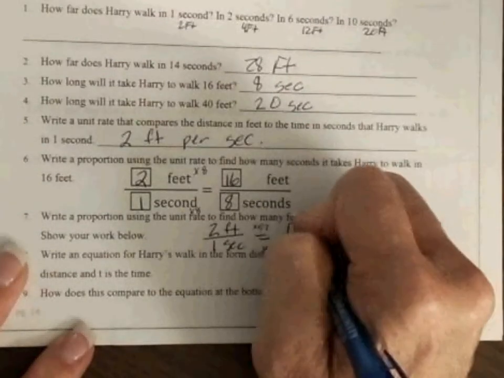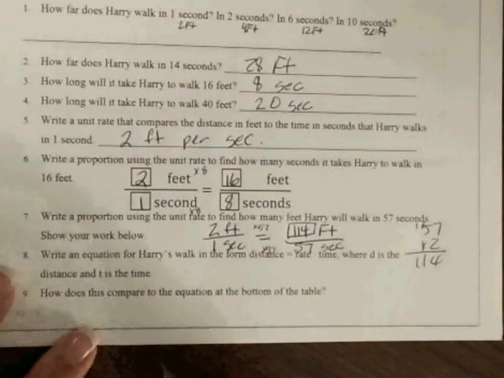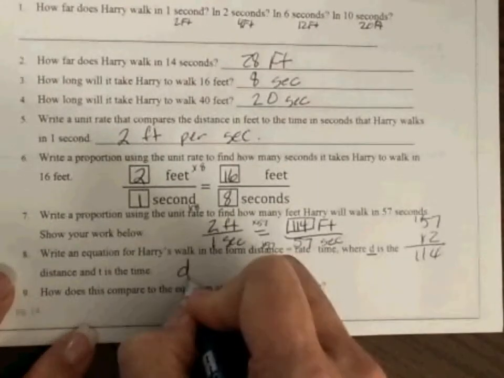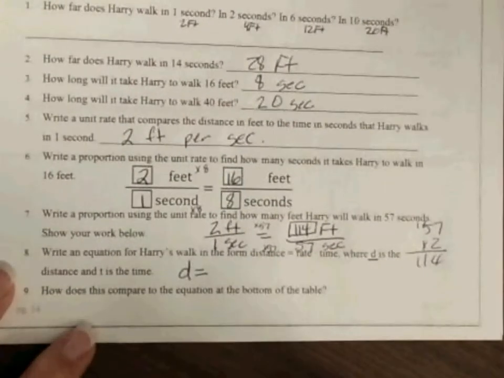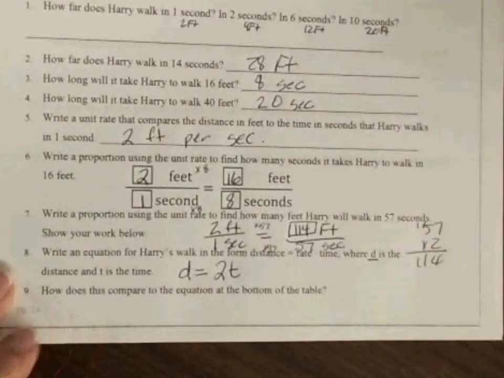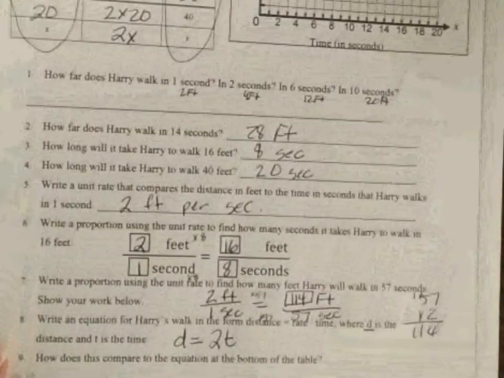And we get 114 feet. We just keep our fractions equivalent. So we want to write an equation. We just look at our 2x. They tell us d is equal to, t is the time. So 2 times t. That's our equation. And look back up at our equation up here at the top, 2x, our process.